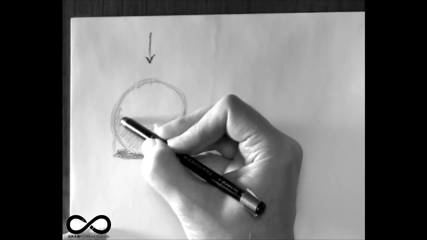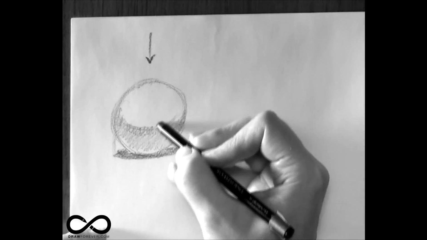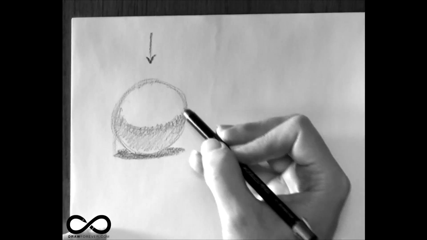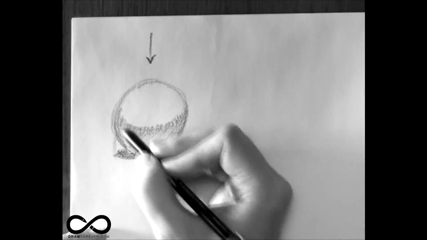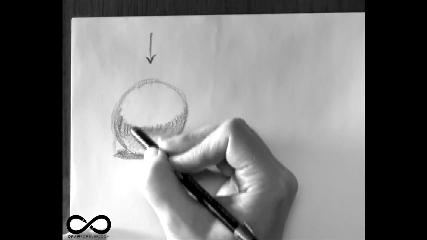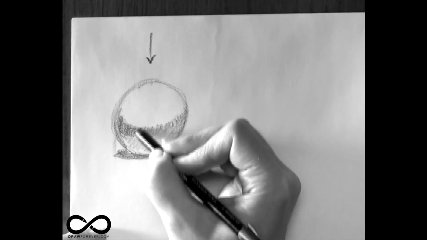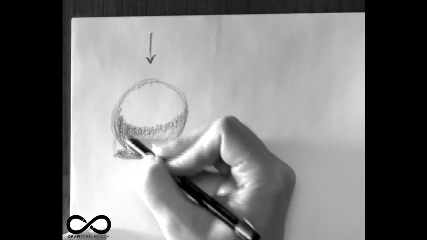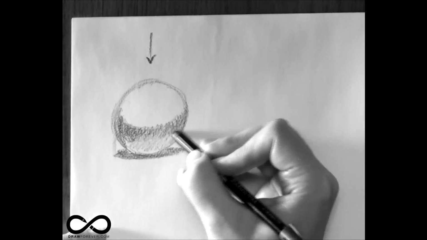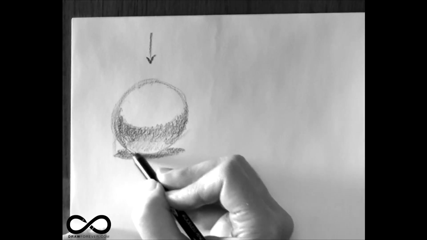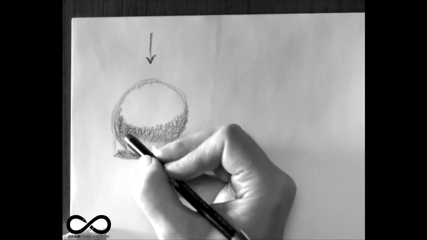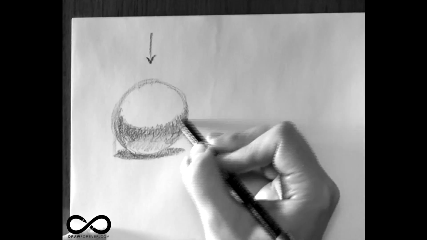Overhead lighting we'll cover more when we do heads and how to light the head different ways. You will get reflected light, so notice I'm darkening the true shadow, and that creates the illusion of reflected light in the shadow. It makes the sphere appear more lit up.